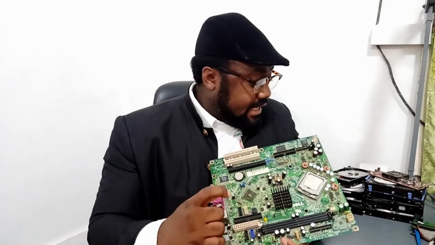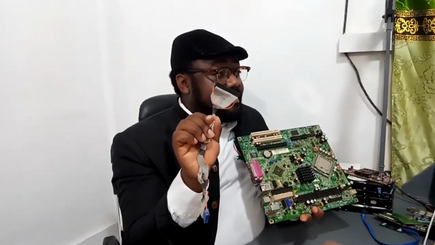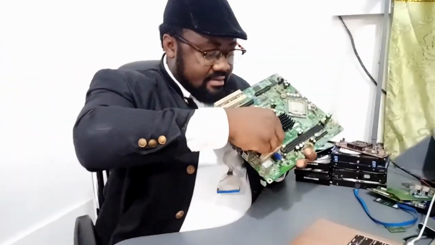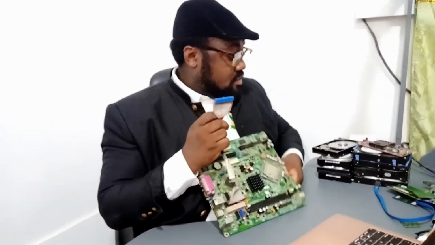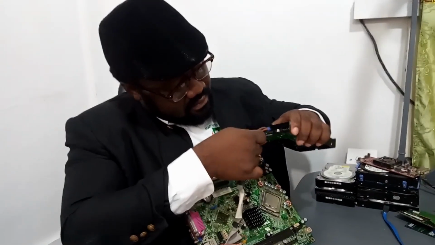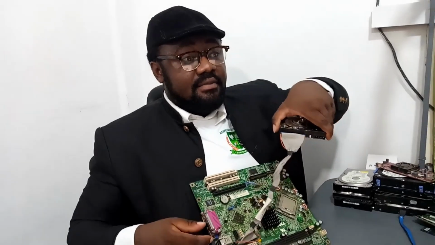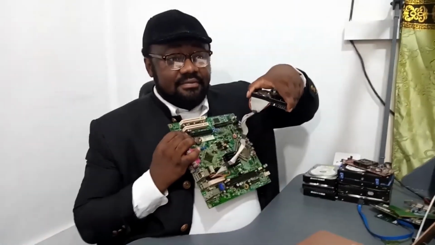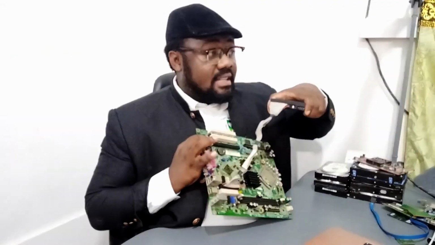The older IDE data cable. This is the IDE data cable I was talking about the last time. This IDE data cable is connected here. This, can you see? I'm not talking about the power cable, I'm talking about the data cable. It's connected here. And this part is connected to the IDE hard drive. Can you see? This is how we used to connect IDE. Today we don't use IDE anymore. IDE is out of the system. It's really out.